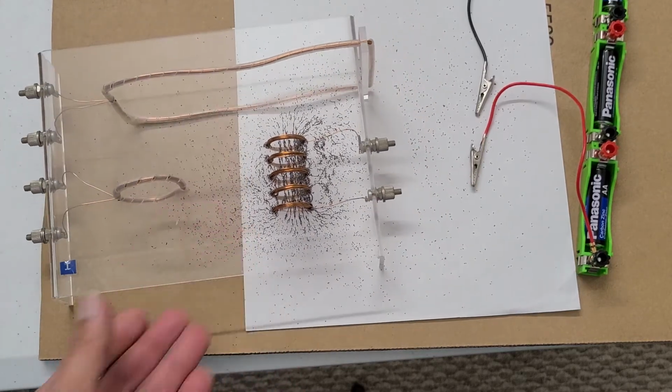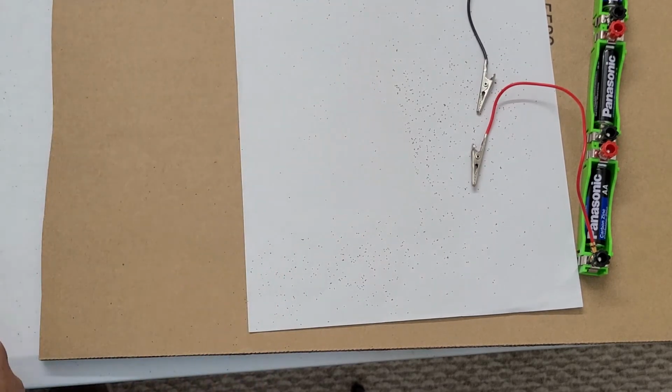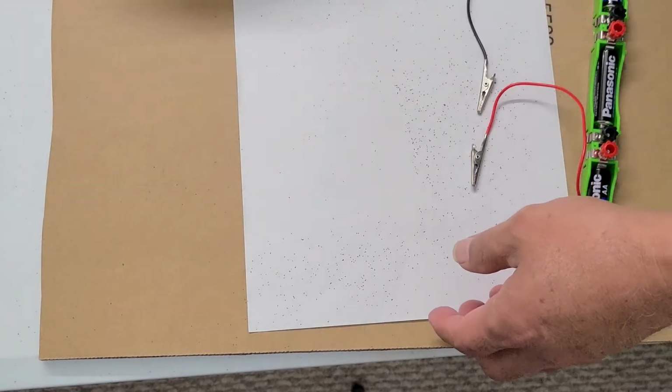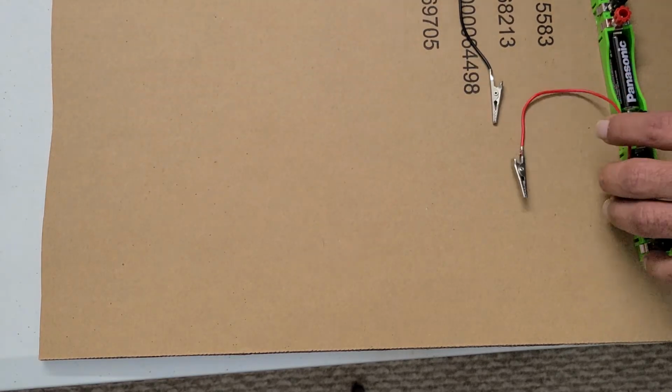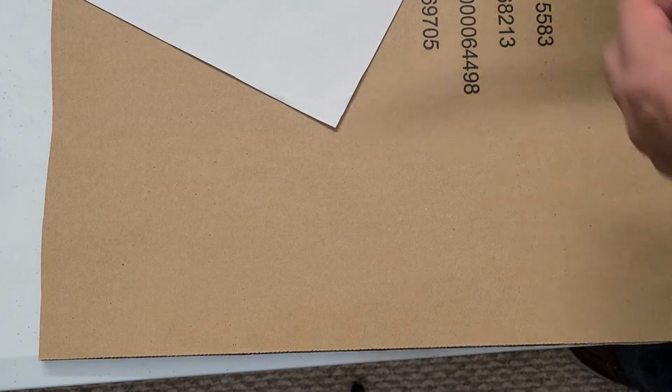Great. Now let's go to a magnet. Let's find the magnetic field of a magnet. To do that, we take this magnet right here.